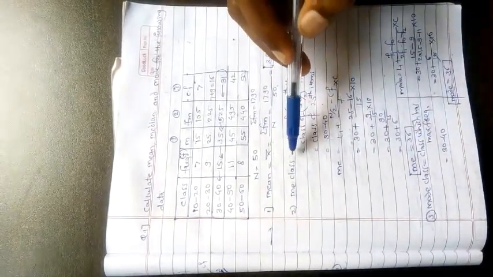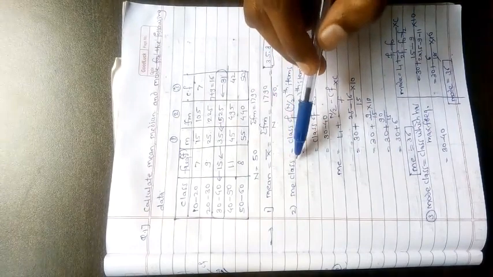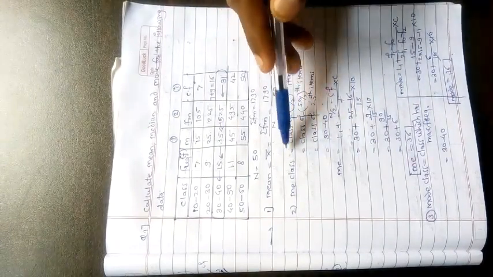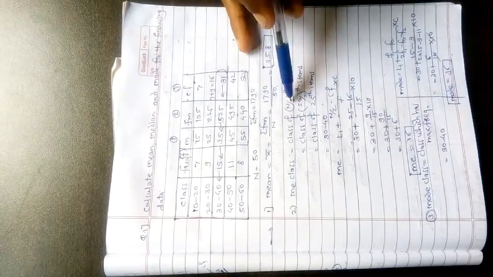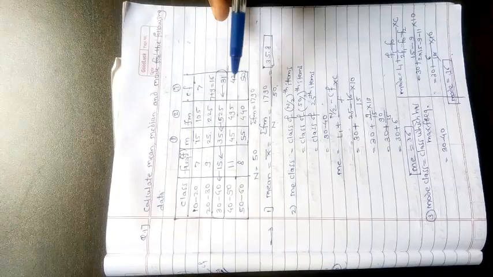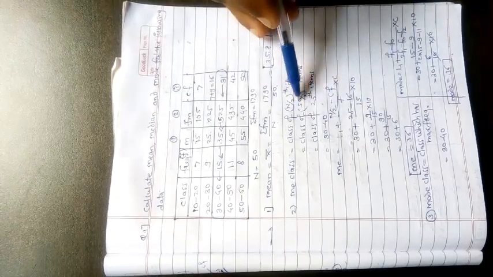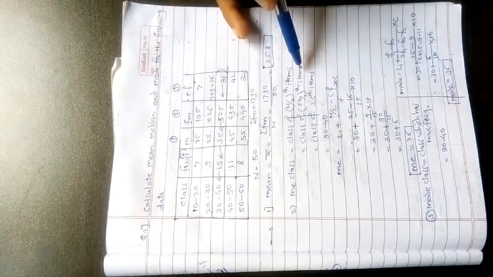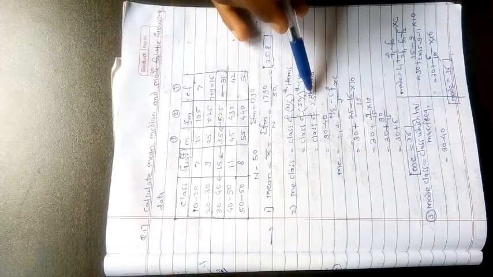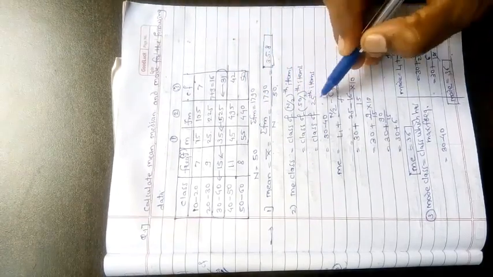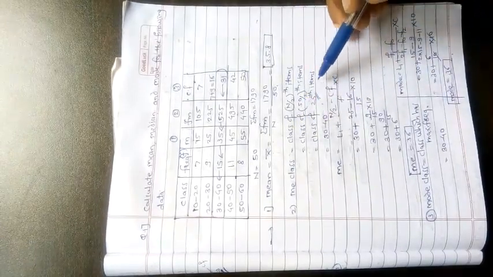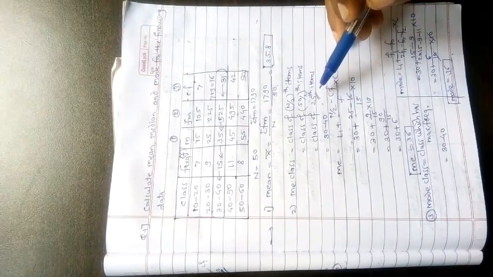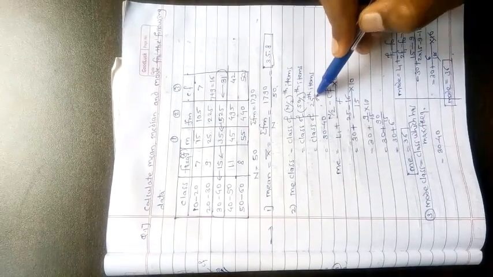Okay, in the calculation of median, we have to calculate the median class first. Median class is equal to the class of n divided by 2th item. Keep in mind that it is not n plus 1. Class of n is nothing but 50 upon 2th item. Class of 50 upon 2, that is the 25th item. Then how can I find the median class? For the class of the 25th item, find the first CF greater than 25.